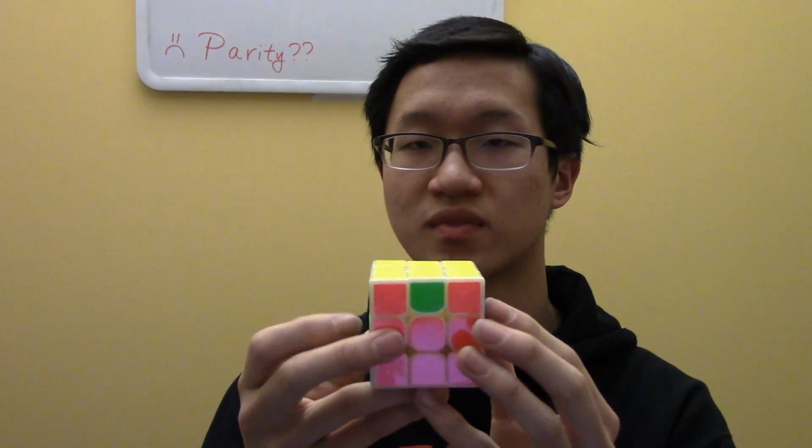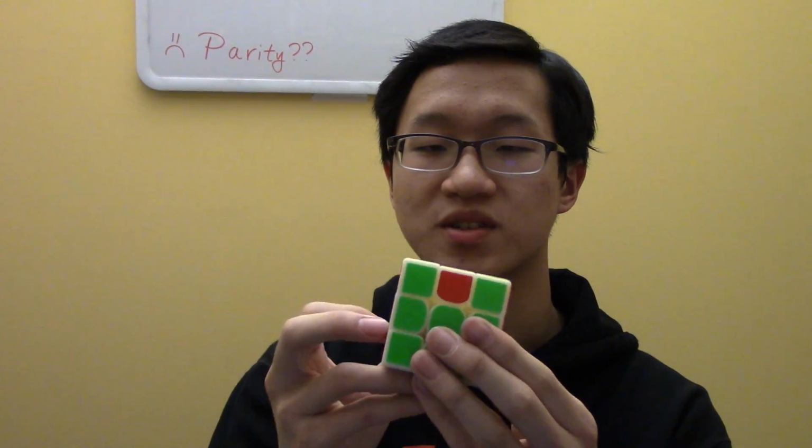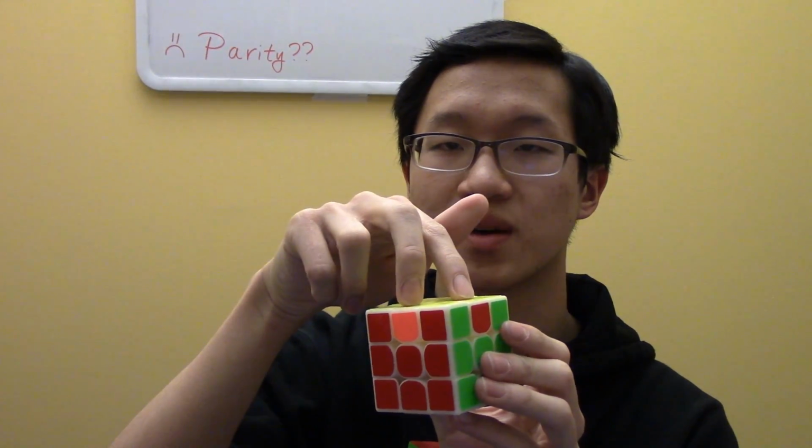In terms of a puzzle, the way it works is we count the number of swaps we need to solve the puzzle. So for example, in a U-perm for a 3x3, we need 2 swaps. These 2 pieces need to swap, and then these 2 pieces need to swap like that. So that's a total of 2 swaps, which is even parity. And most of the time, we're going to have even parity on our puzzles.